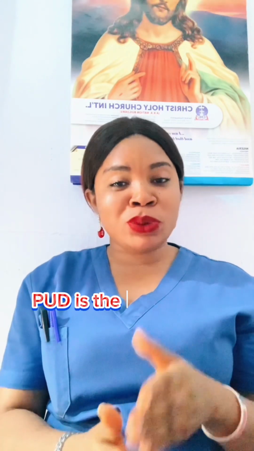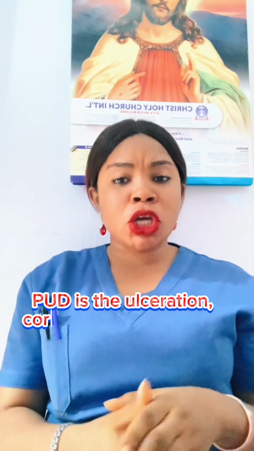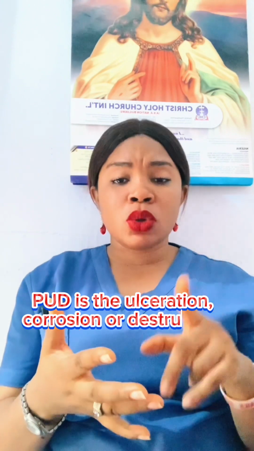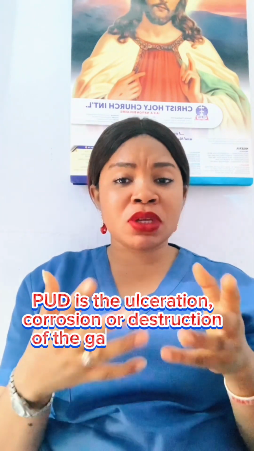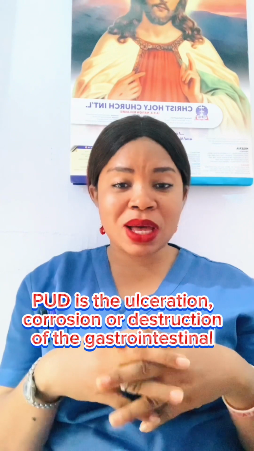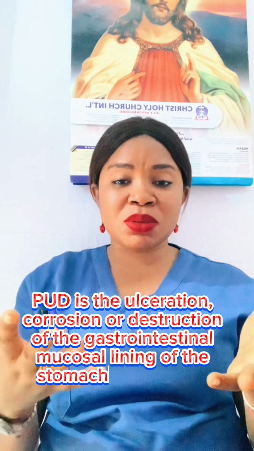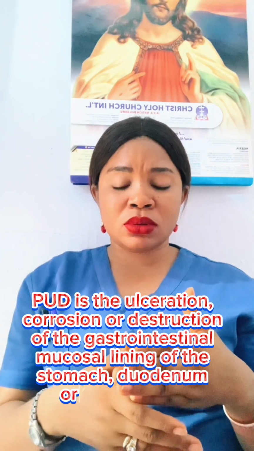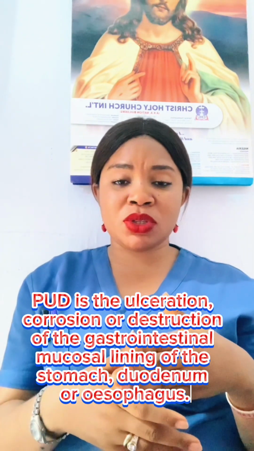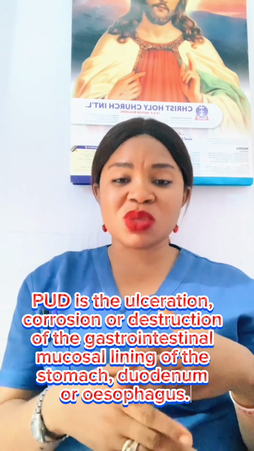PUD, which is peptic ulcer disease, is the ulceration, corrosion, or destruction of the gastrointestinal mucosa of a patient's stomach lining or the duodenum. This simply means that there will be sores in the stomach region of the patient or the duodenum, that's the small intestine, and this ulcer is basically classified according to where this particular corrosion is happening. That's the site of corrosion, either in the stomach or in the duodenum.